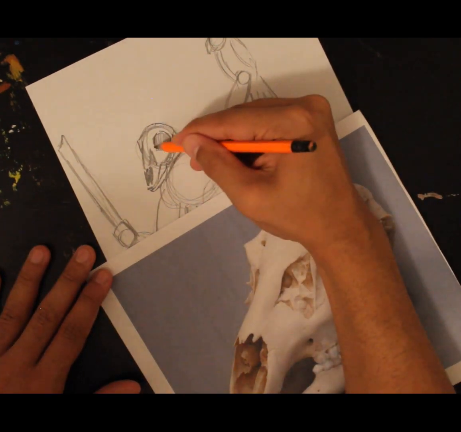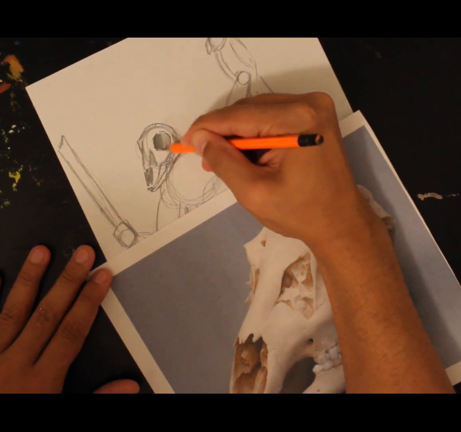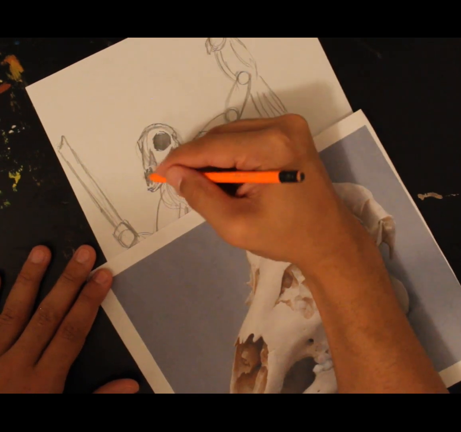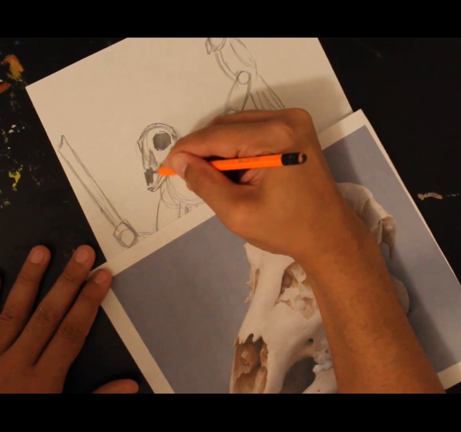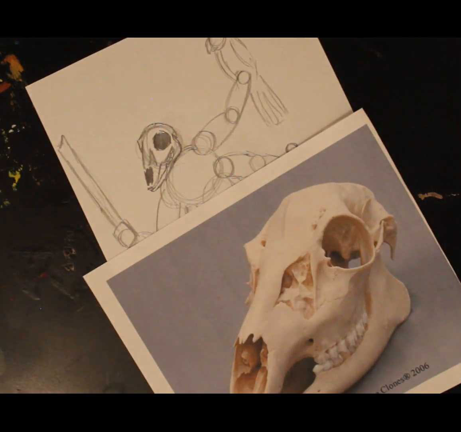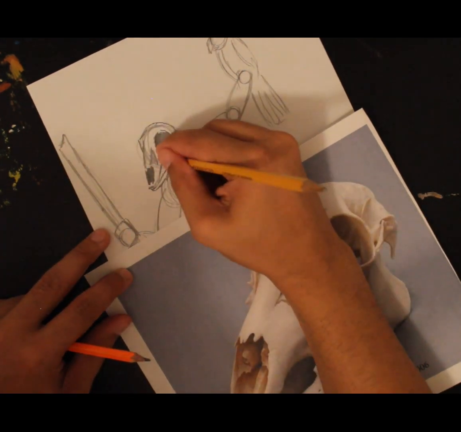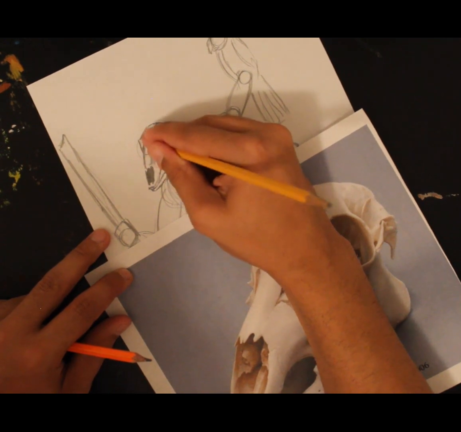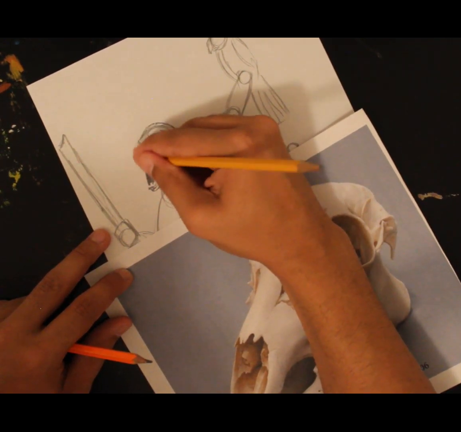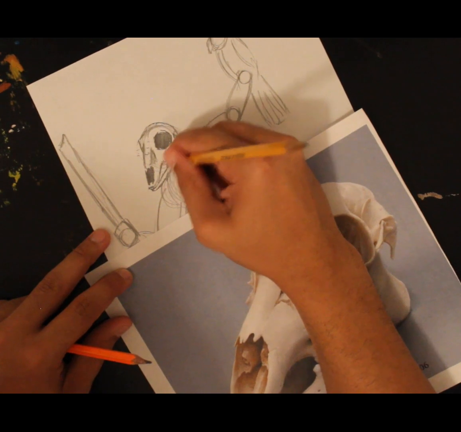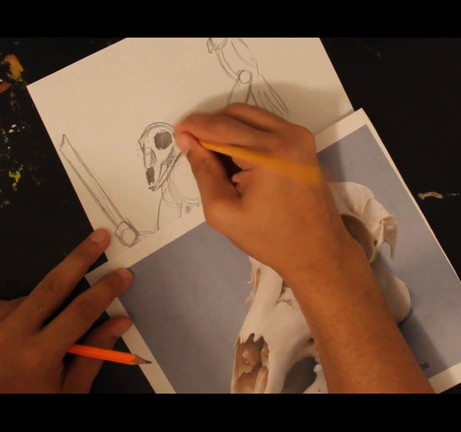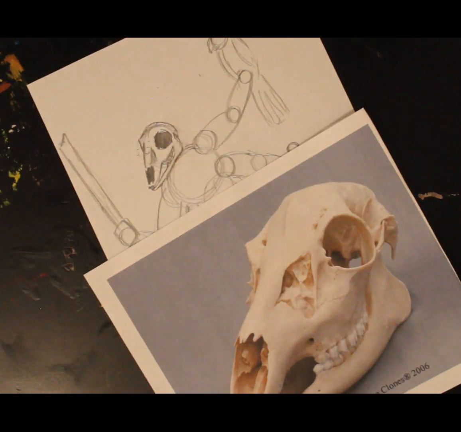I'm going to darken the eye. And I'm just going to erase some of my lines right now from the original circle. See, that's not too bad.